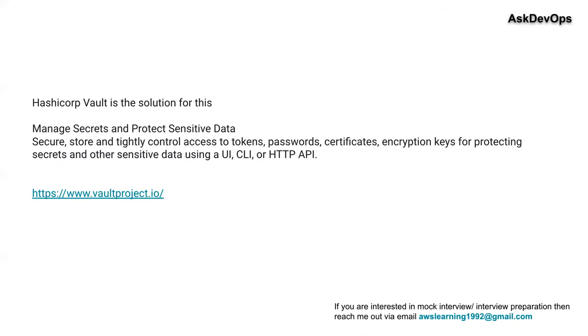It's going to interact with the Vault server. It's going to get it. Now, to interact with the Vault server itself, you might need some authentication, but that can be handled by your IAM role. So you don't need another authentication. But Hashicorp Vault is a very famous solution that is present to manage secrets.